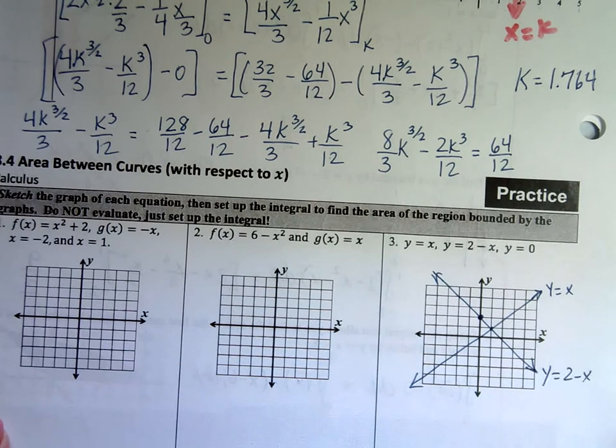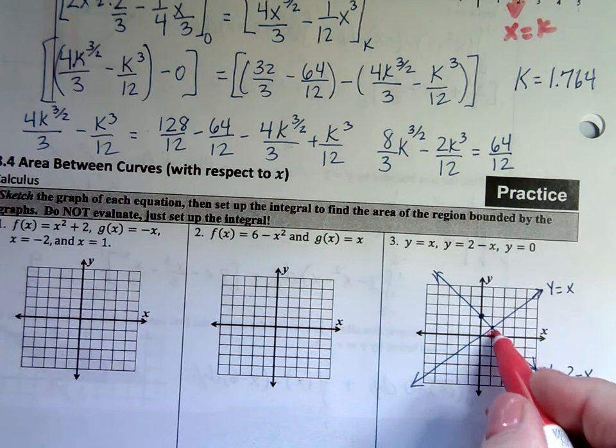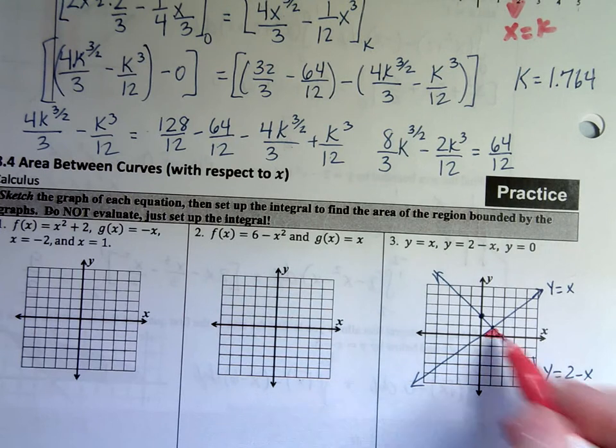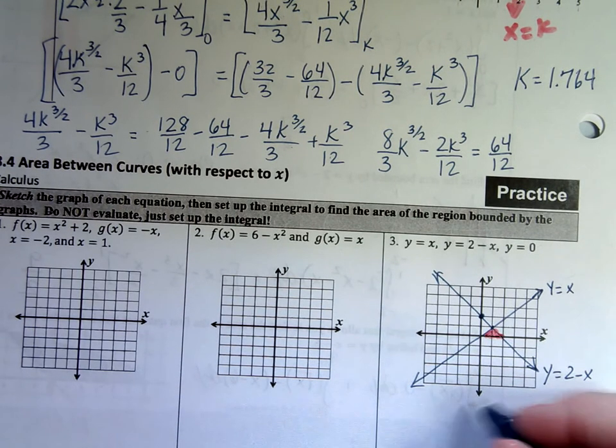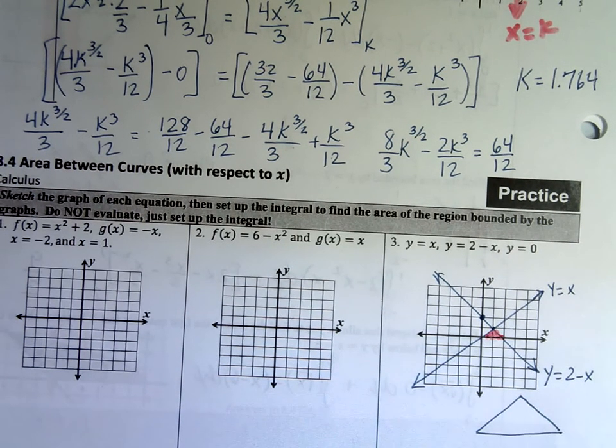And so I'm looking for the area bounded by them, and y equals 0. That's the x-axis. I'm looking for that piece right there. Now I'm going to blow it up a little bit. See that triangle that we're looking at? This side is 0. This side is 2, right? And this peak is at 1.